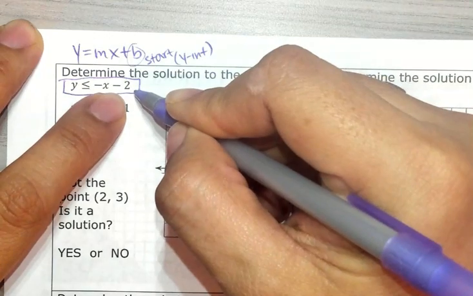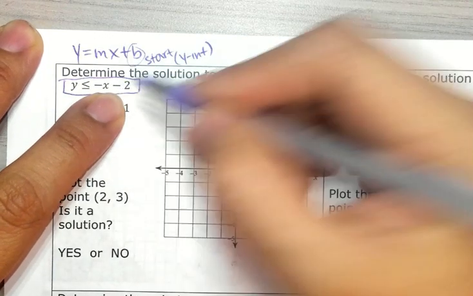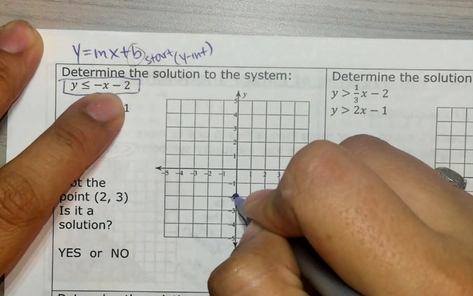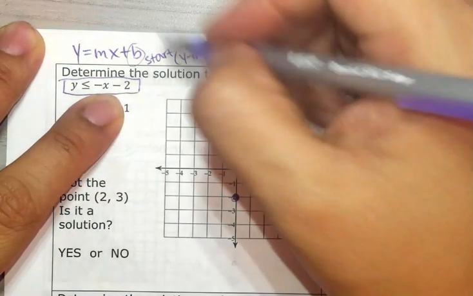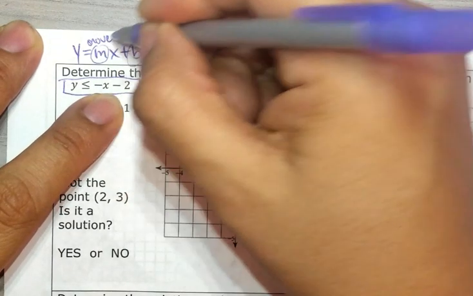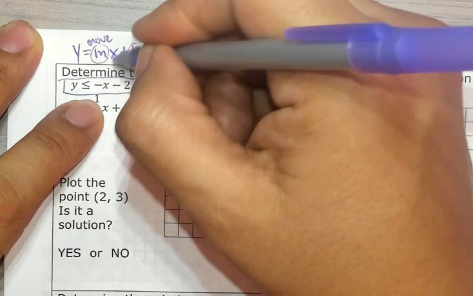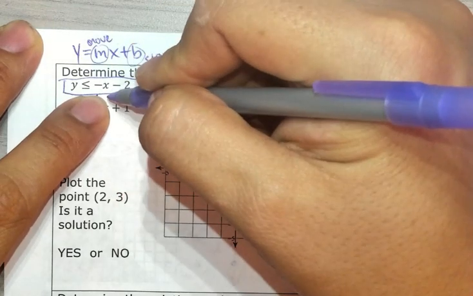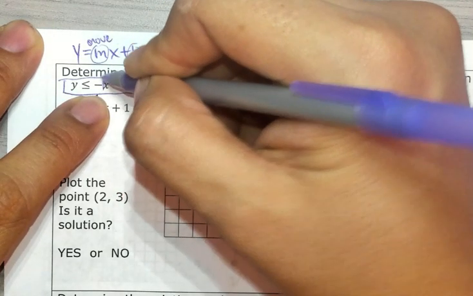So for example here, the b value is negative 2. So your y-intercept is negative 2. And after plotting that point, you're gonna move like your slope. The slope is right here, negative 1. There's an invisible 1 right there.